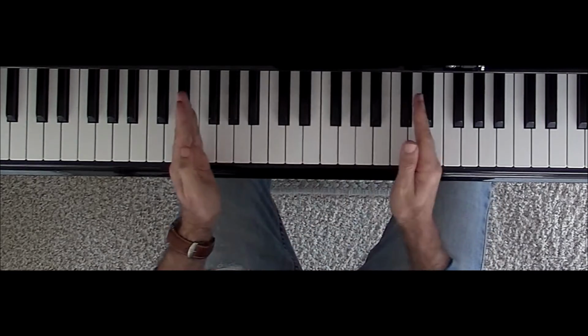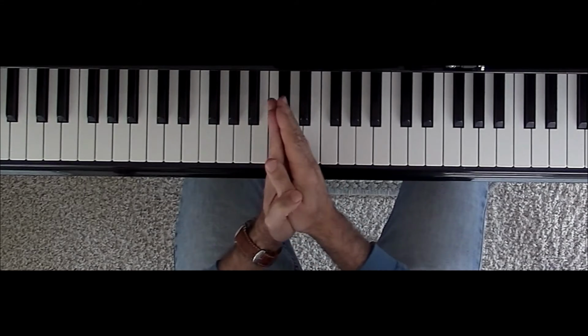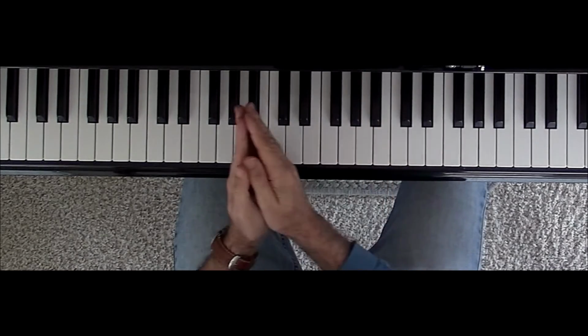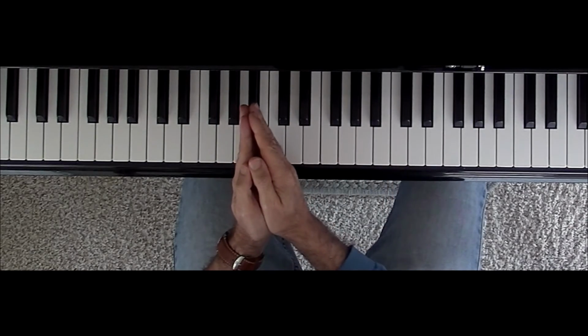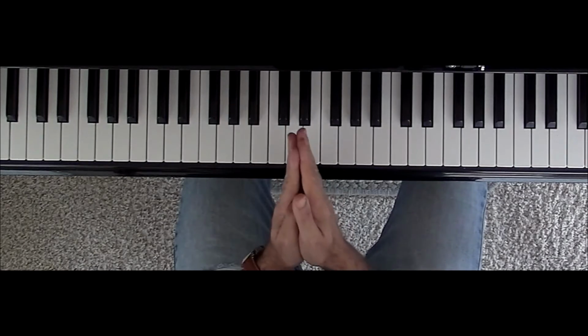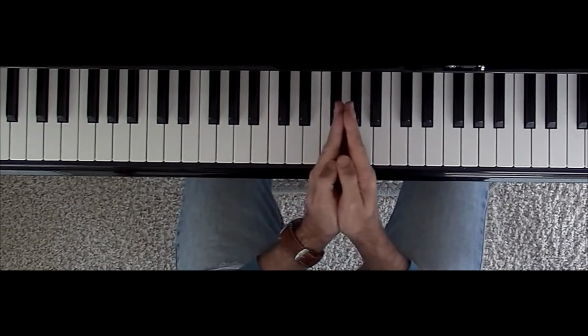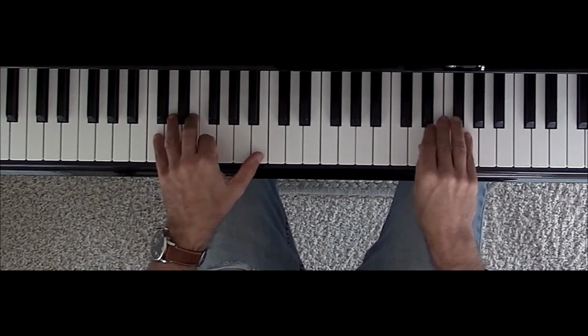So our progression will look like 2, 5, 1, and each of the chords lasts 4 beats. So one chord in each of the bars. Okay, this is the idea.